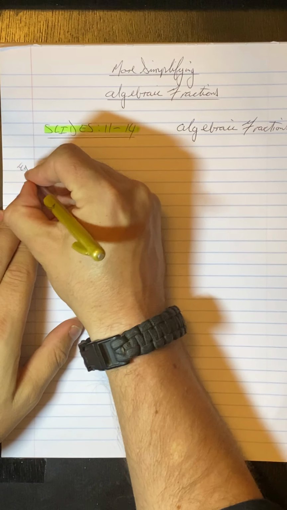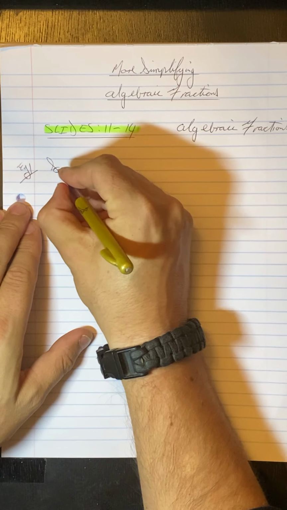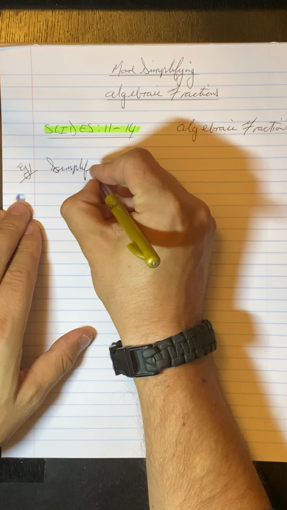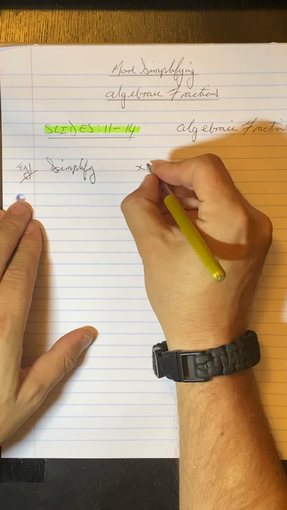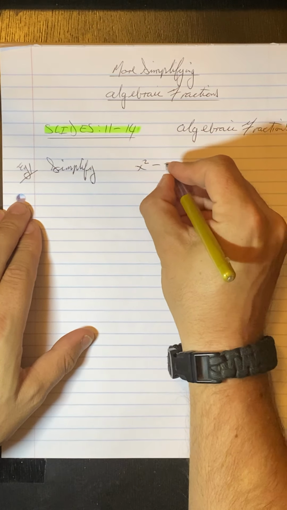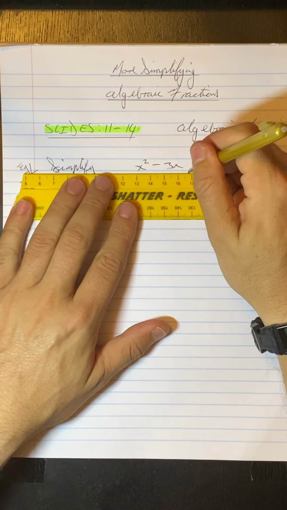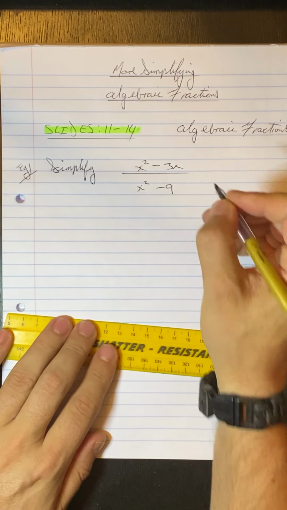So if we look at example 1, they're asking us to simplify the following expression: x squared minus 3x over x squared minus 9.